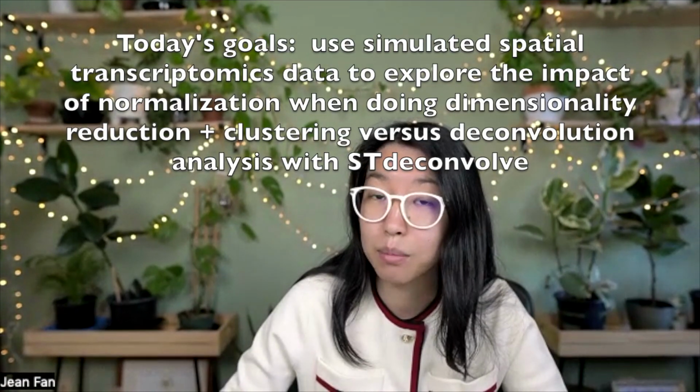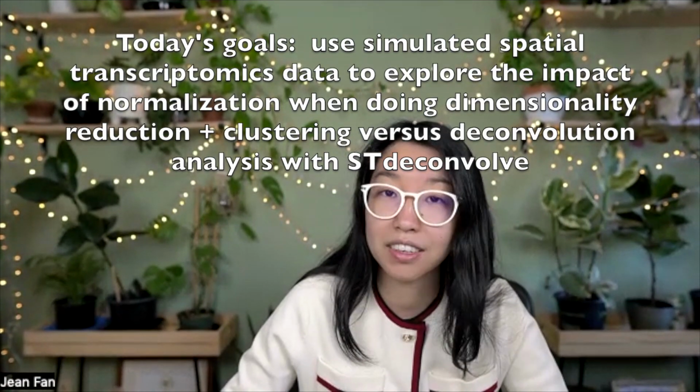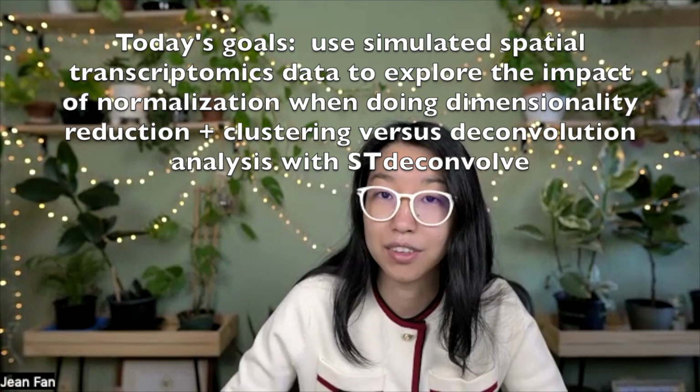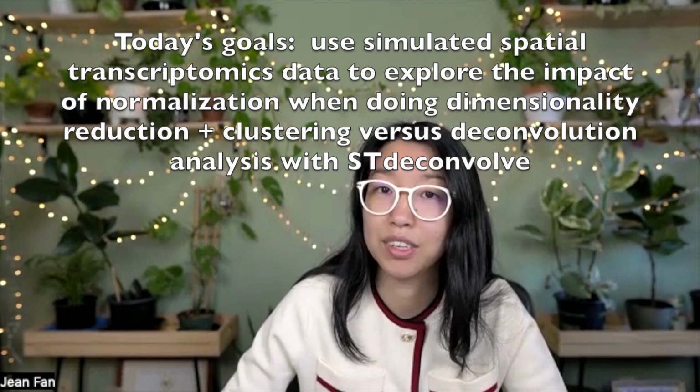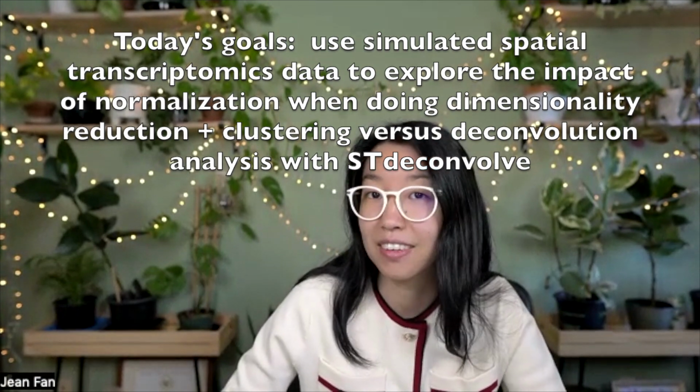I'll use a simulation to explore the effect of normalization when doing dimensionality reduction and clustering analysis, as well as when doing deconvolution analysis with STdeconvolve. Okay, so why don't I go ahead and share my screen?